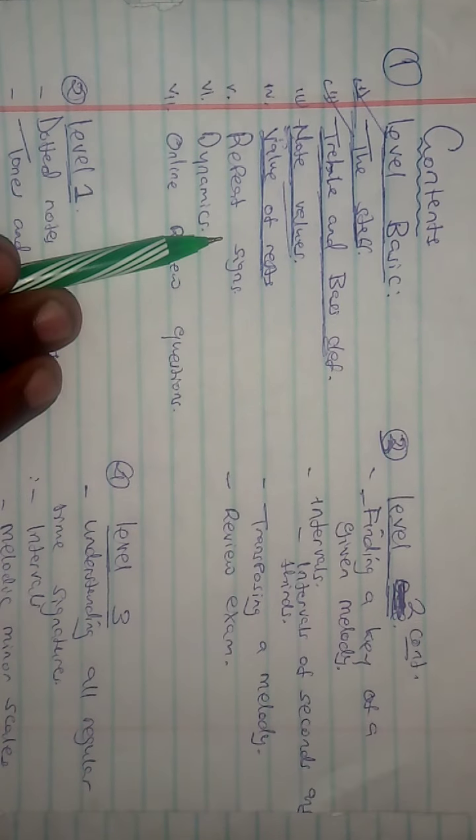The exercises bring us to the end of our lesson, and in the third lesson we shall start from the repeat signs.